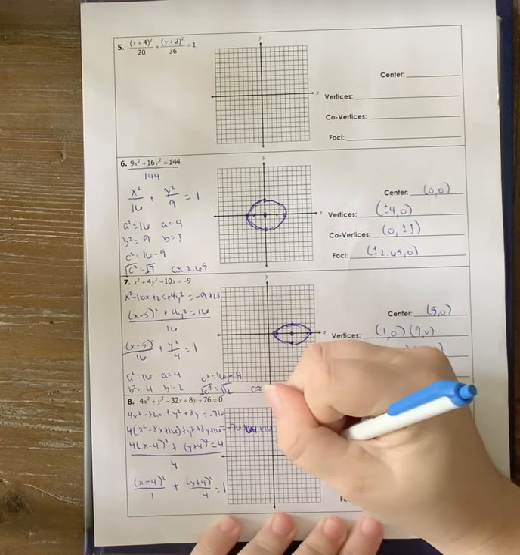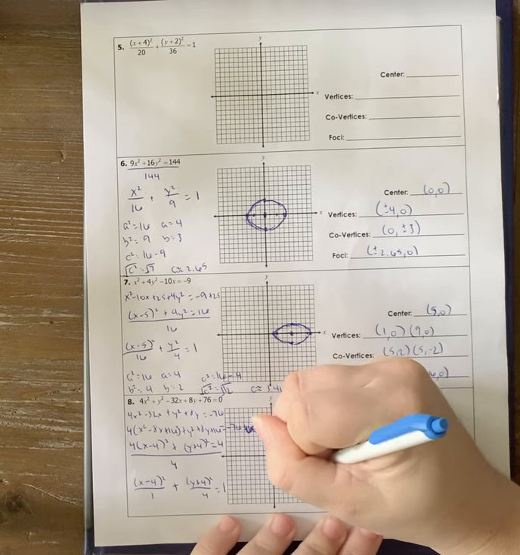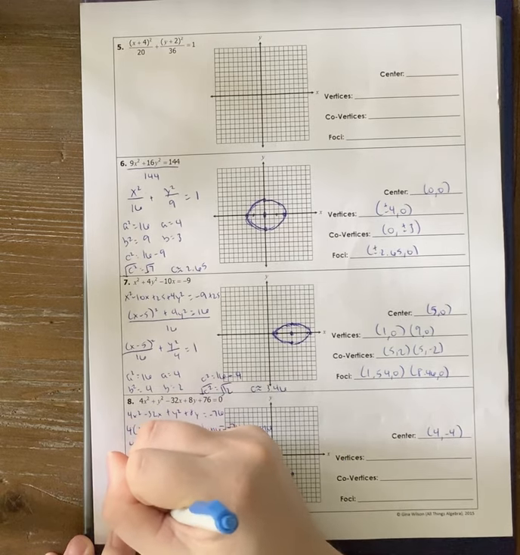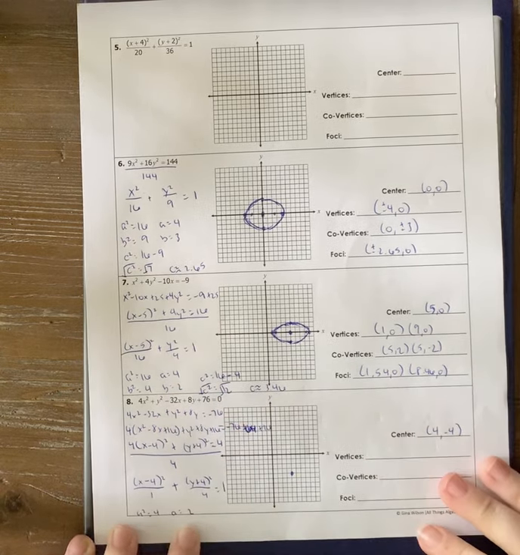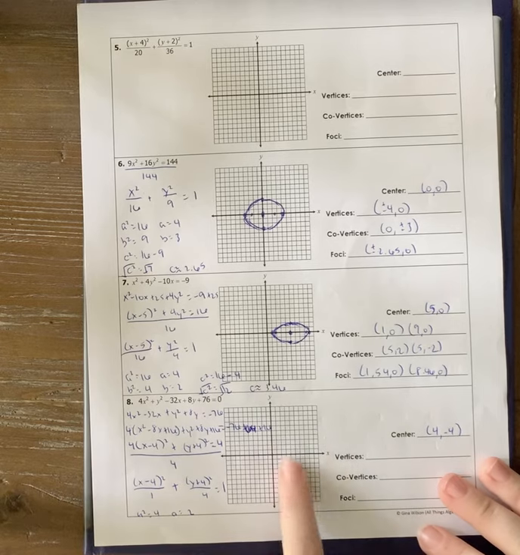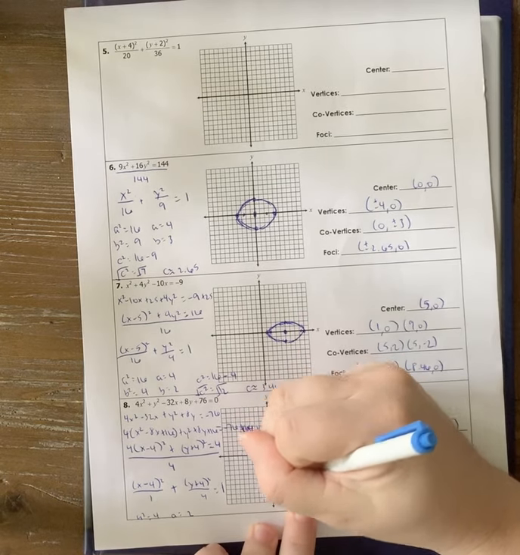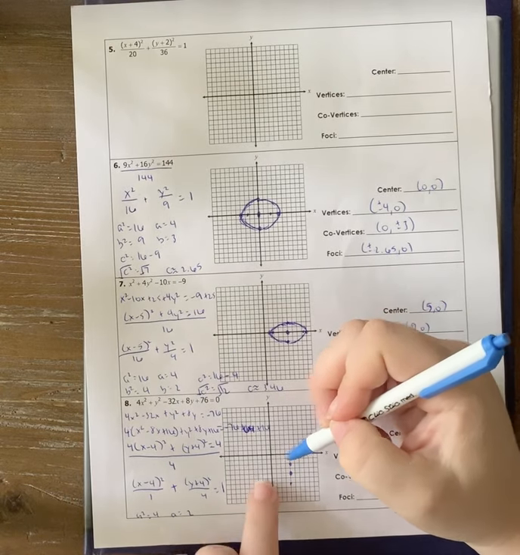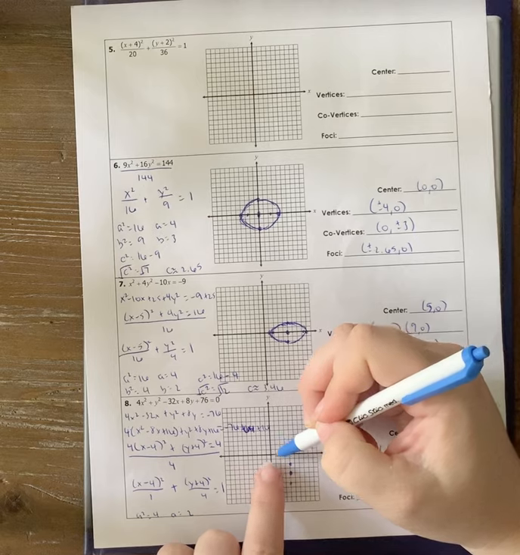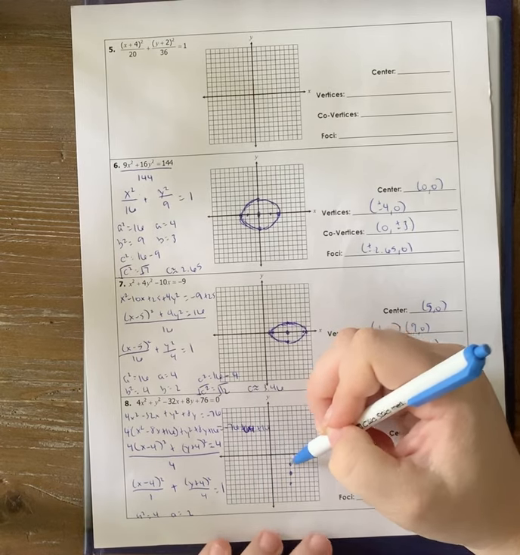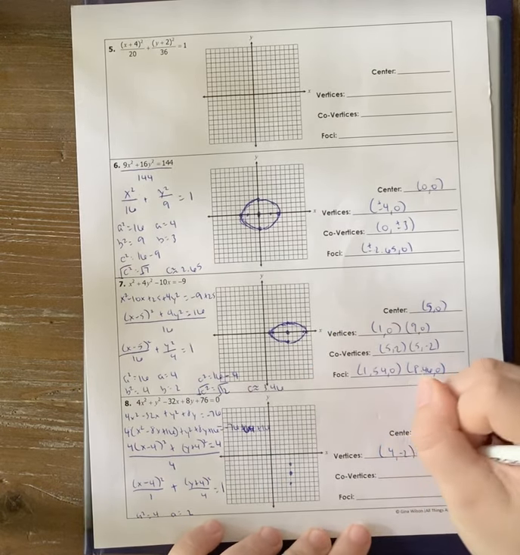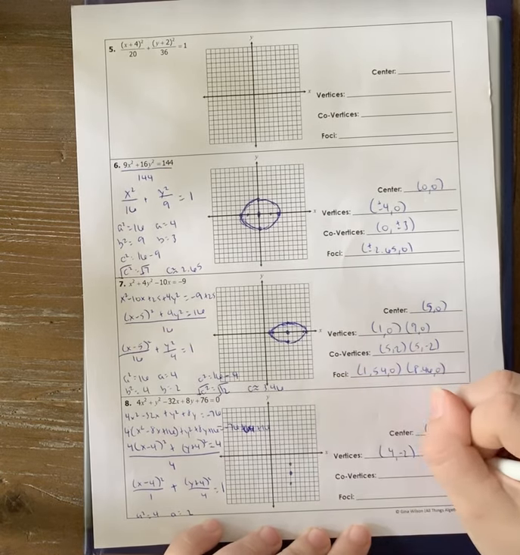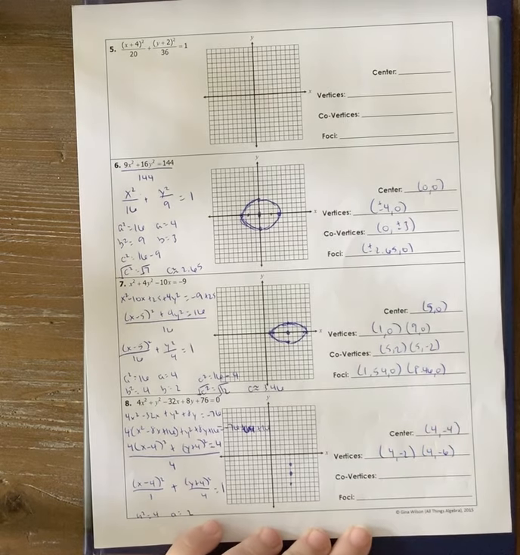So 1, 2, 3, 4, 1, 2, 3, 4. Our a squared is going to be 4, which means our a is going to be 2. And since it's our a squared second, this is going to be vertical. So here and here. Okay, so our vertices are going to be 1, 2, 3, let's see, 1, 2, 3, 4, negative 2. And 4, 1, 2, 3, 4, 5, 6, 4, negative 6.